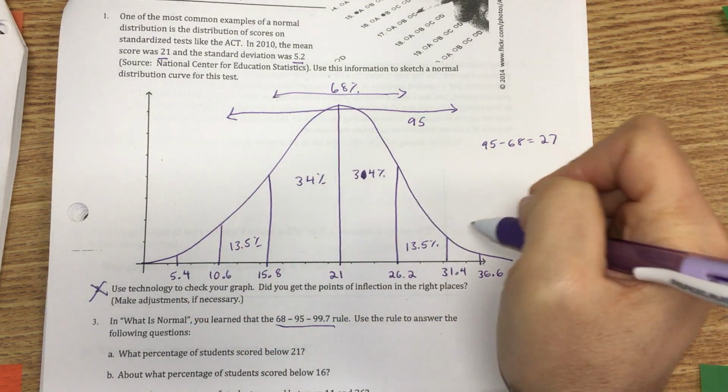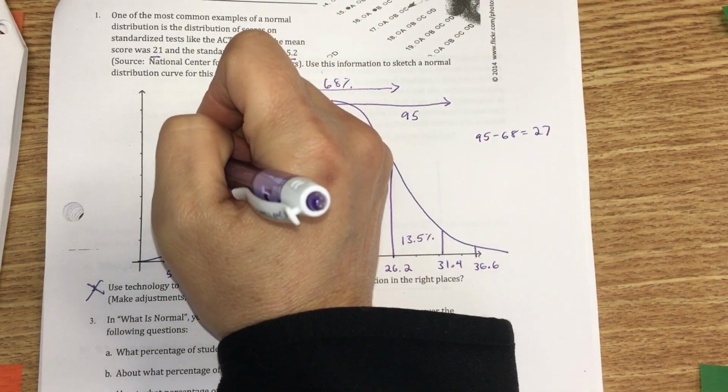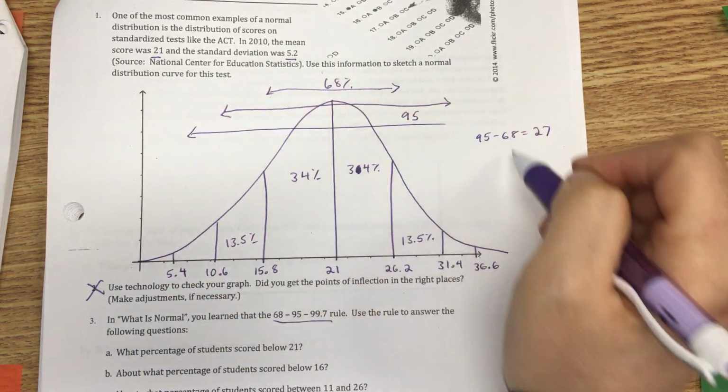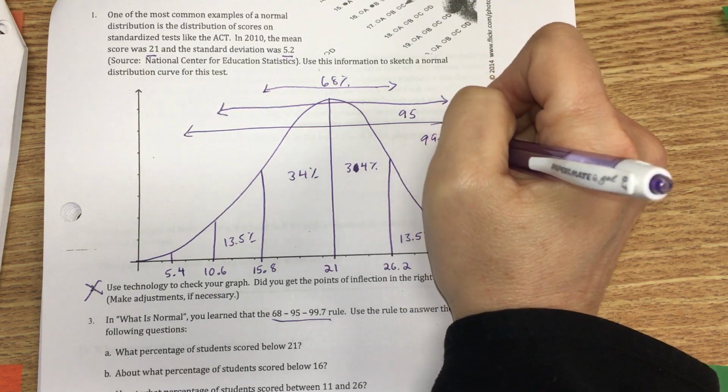So then that's between 2. So now if I go 3 standard deviations out, I'm going to do this really lightly. Here, here. That's our 99.7.